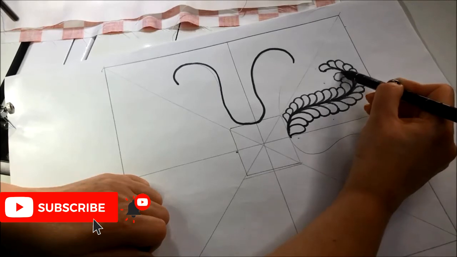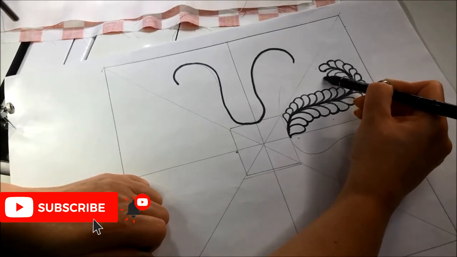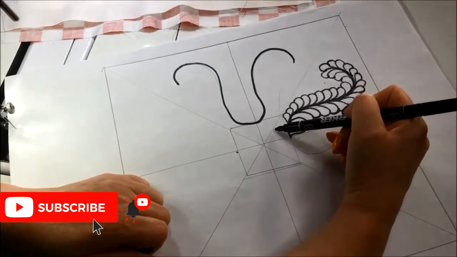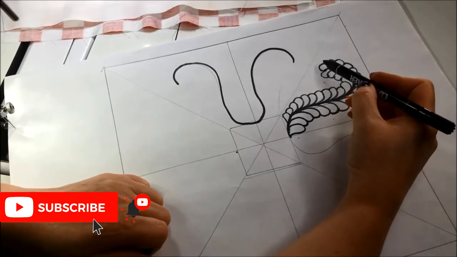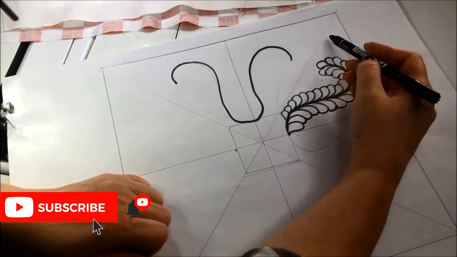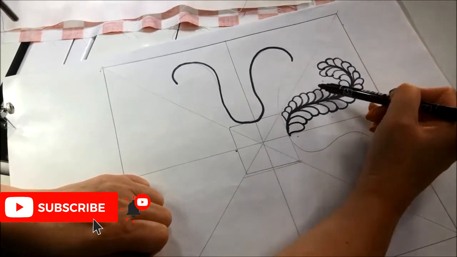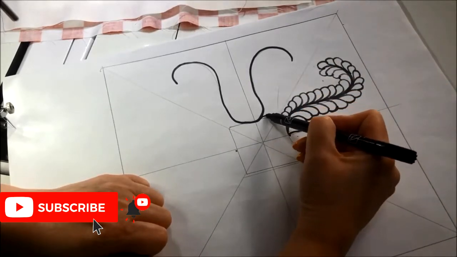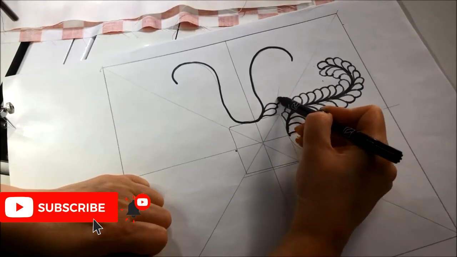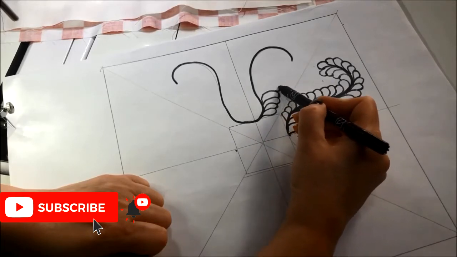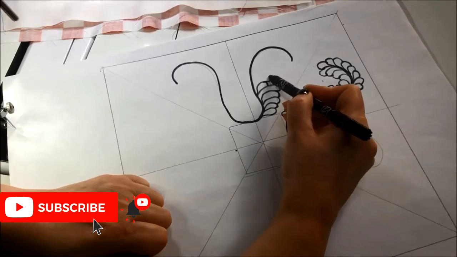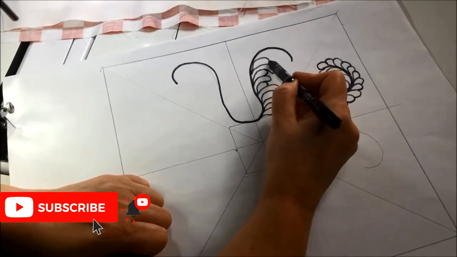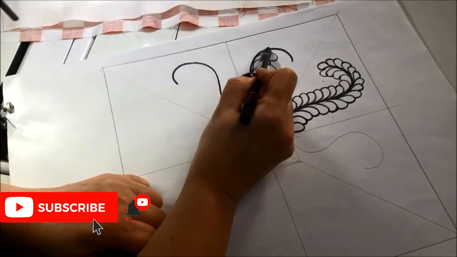You see, it's very simple to use. This is a very important line because it's the center of my mirror image. So the other side I make the same. You see, sometimes I make it smaller, sometimes bigger. It's free motion quilting, you see.